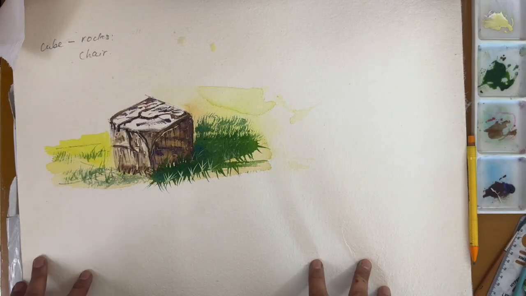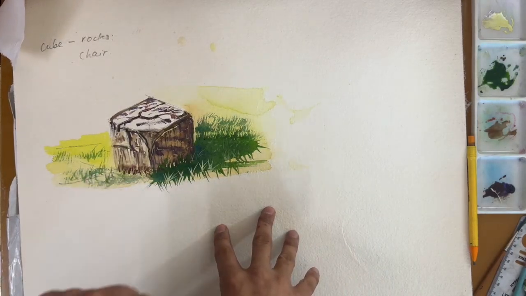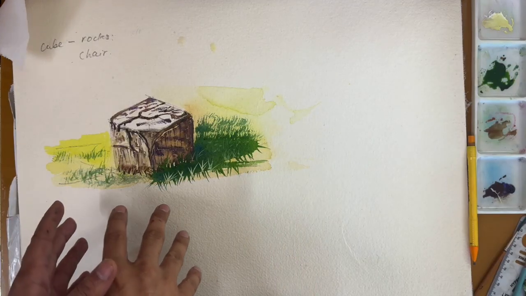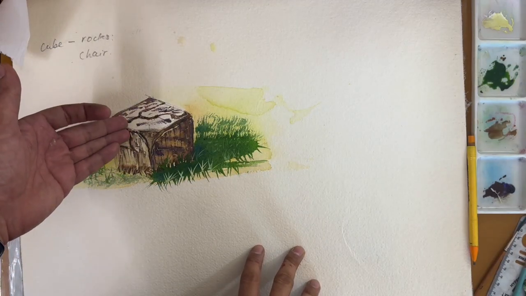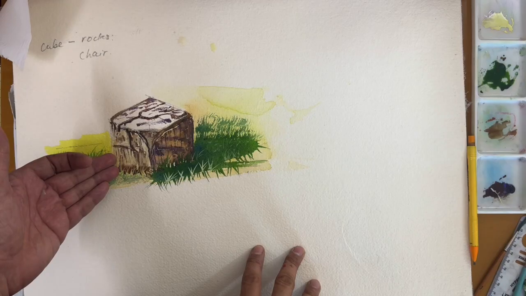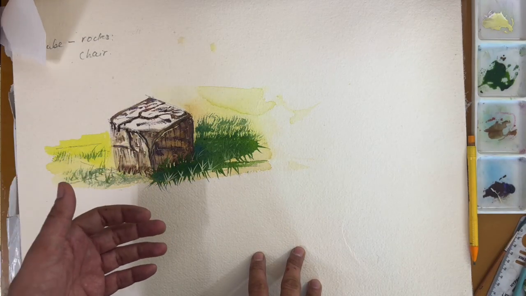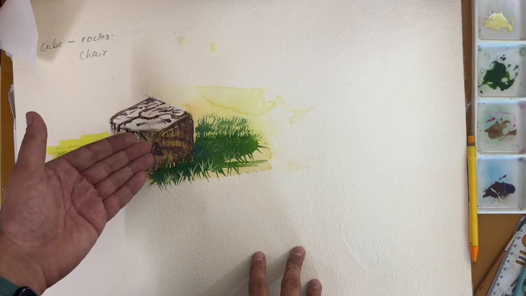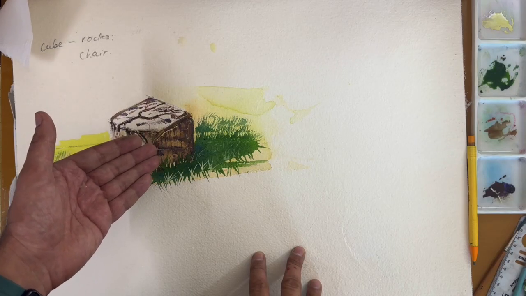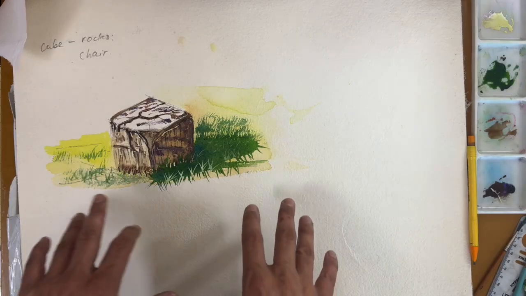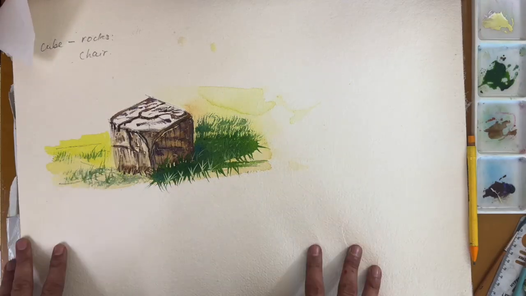So this is how we can make a rock using a cube, and we have made three tones here: the lightest tone, the medium tone, and the darkest tone. For the darkest tone, I have added some violet in brown, and in green I have added blue. So hope you like the session.